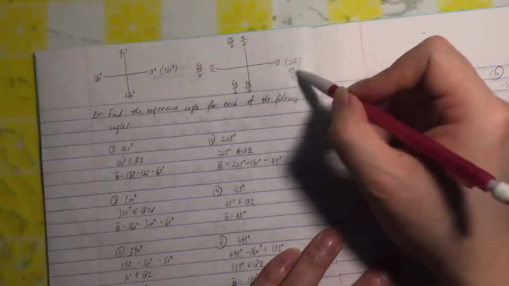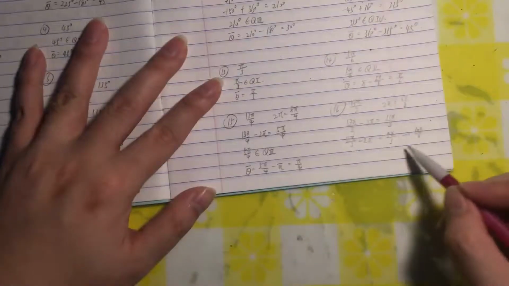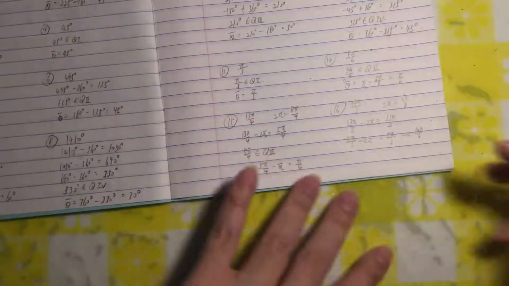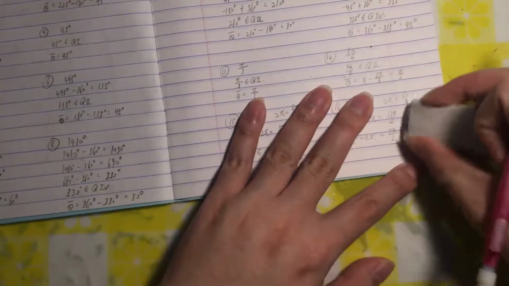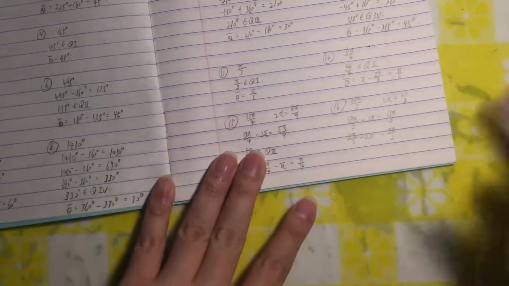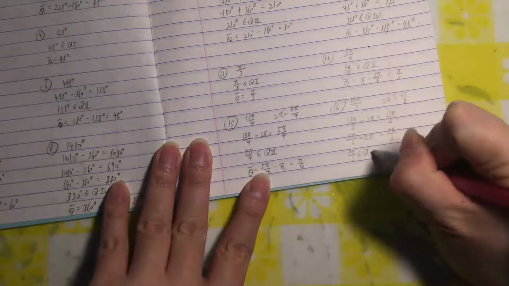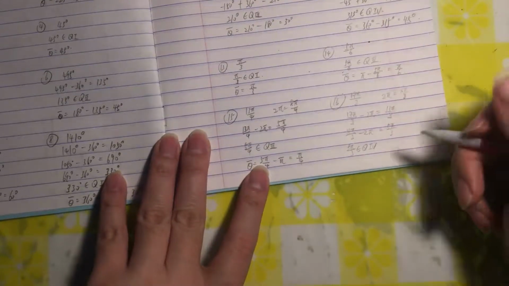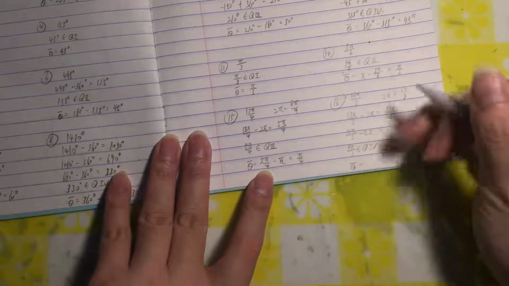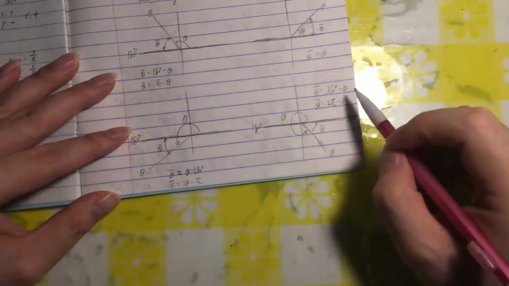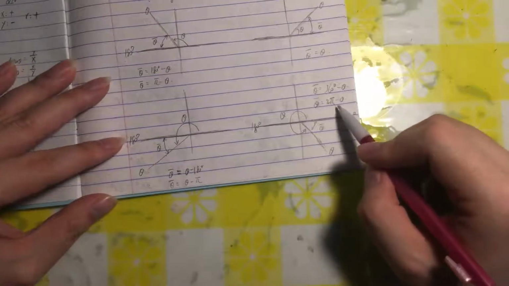We can see that 10 pi over 6 is between 9 pi over 6 and 12 pi over 6. So this angle lies in quadrant 4. Which means 5 pi over 3 lies in quadrant 4. If an angle lies in quadrant 4, its reference angle is 2 pi minus the angle itself.